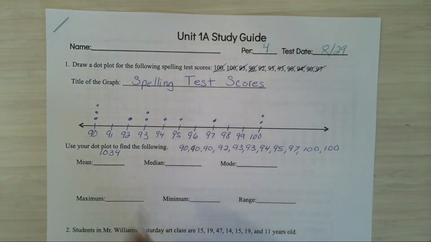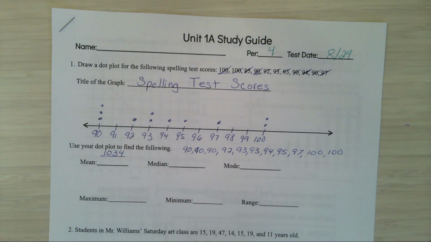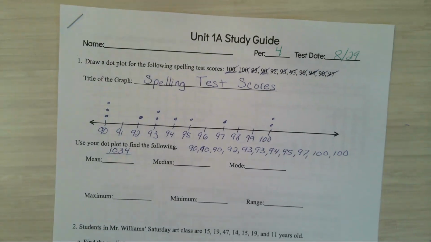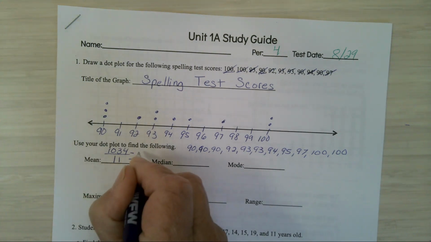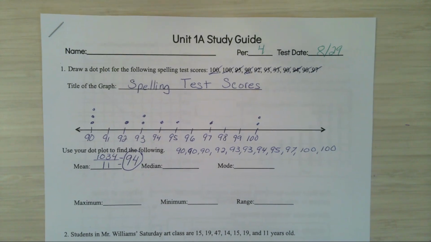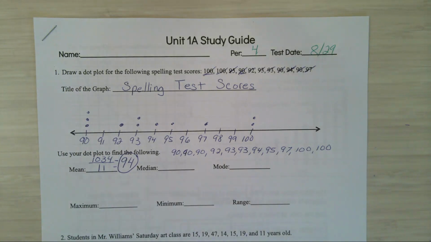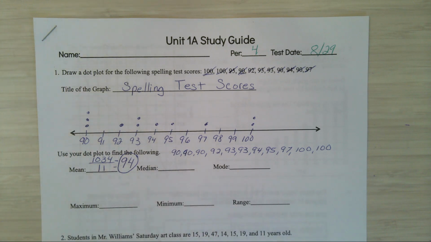Did anyone get 1,034 in here? Very nice. Now, what am I going to divide 1,034 by? Yes, in the back. 11. Using your calculator, when you do that, you should get 94. Your mean is 94. On your test tomorrow, if you show this and you don't get 94, I will give you partial credit. So make sure you show everything that you need to on your test. Any questions?